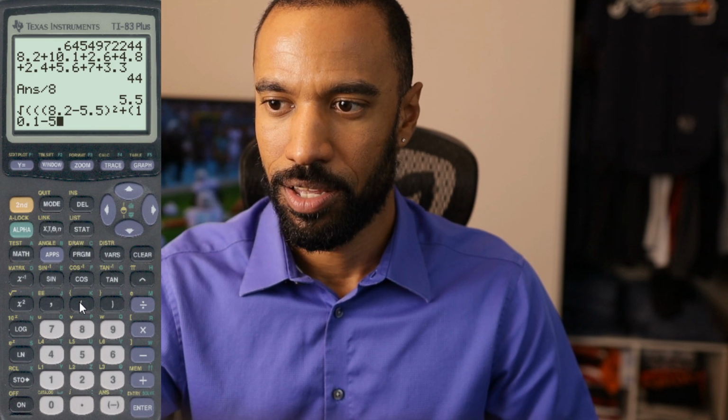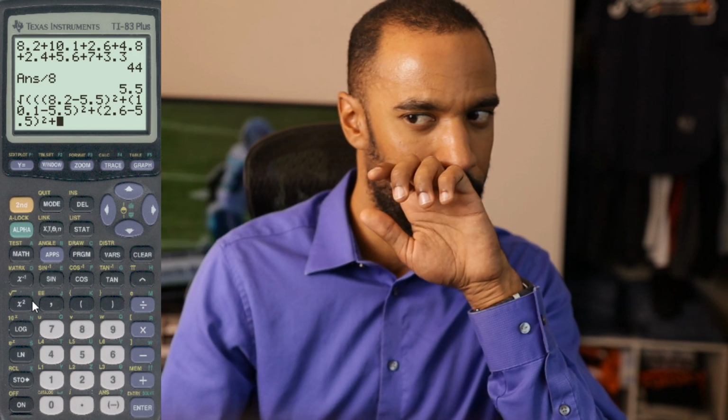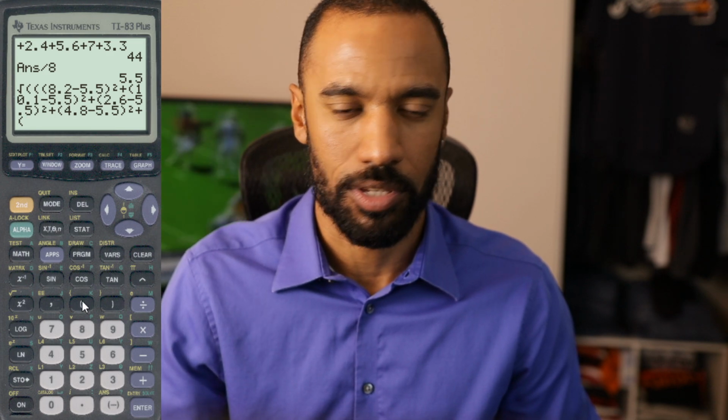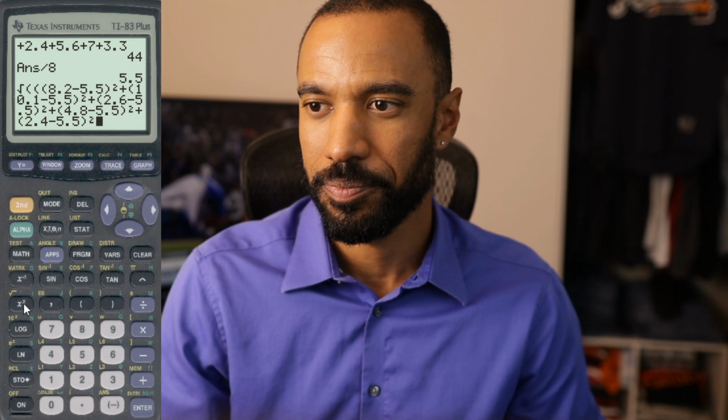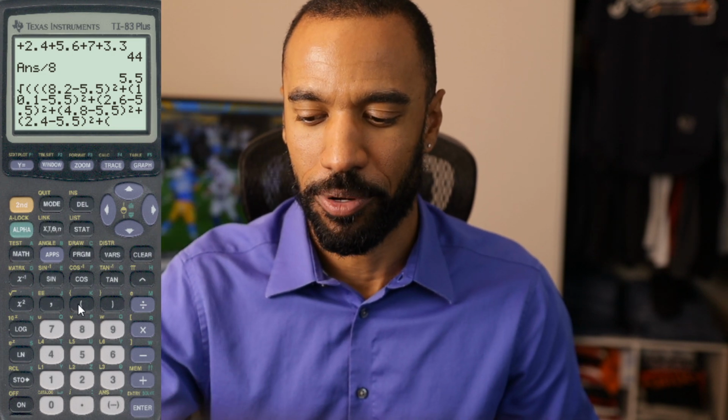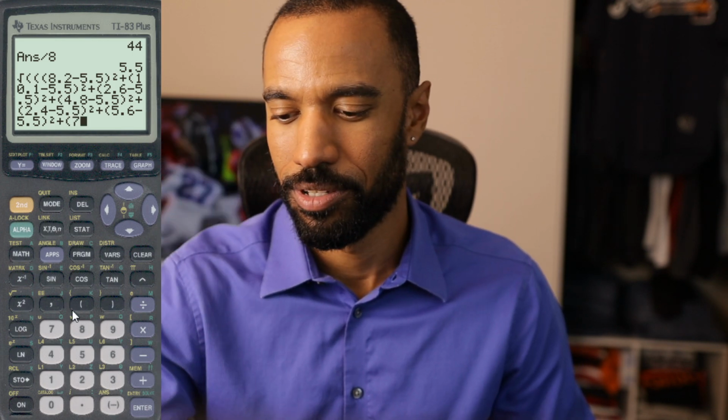So plus, this probably isn't faster. 10.1, 5.5 squared. If you know these differences, then you can do that part a little bit more easily. But I want to show you just in this way. 2.6 minus 5.5 squared. The mean's the same each time. Plus 4.8 minus 5.5 squared. Plus 2.4. I want to make sure I'm not typing any numbers wrong. That would suck. Minus 5.5 squared. Plus 5.6. I know what 5.6 minus 5.5 is, but we're doing this all as one. Plus 7.0 minus 5.5. I'm going to be as literal as possible for this. Squared.